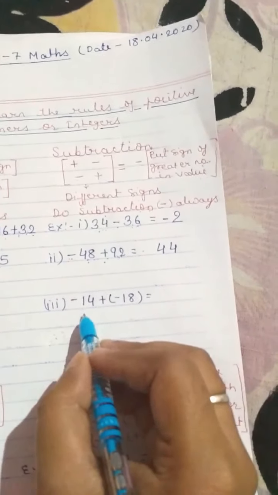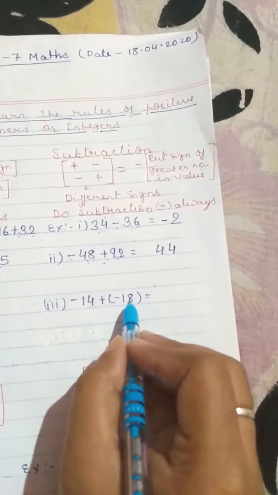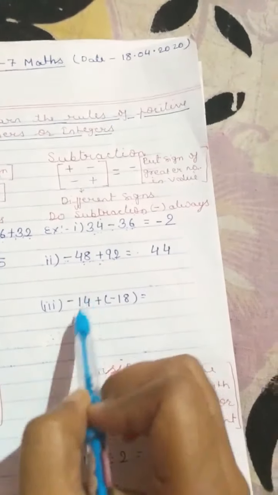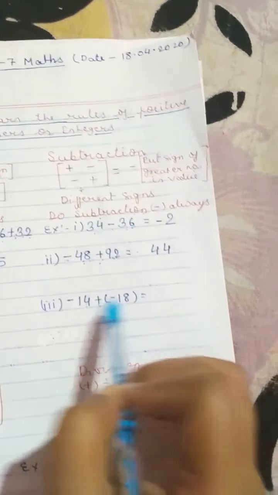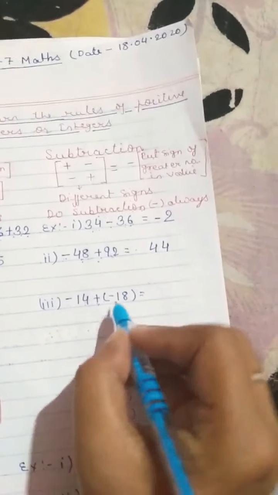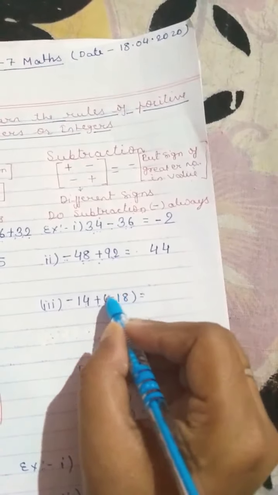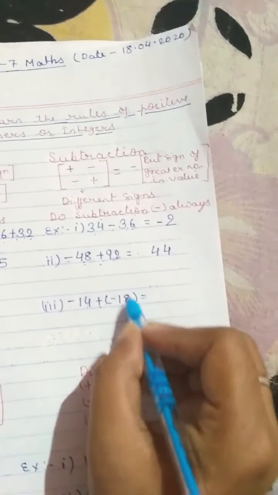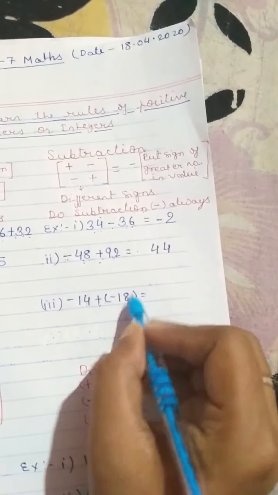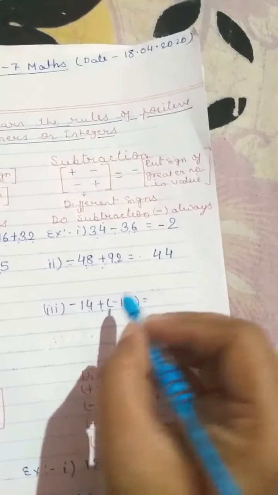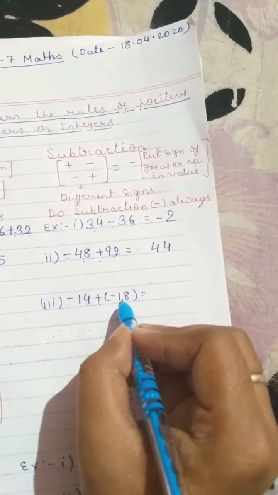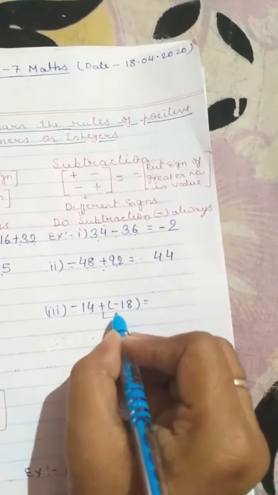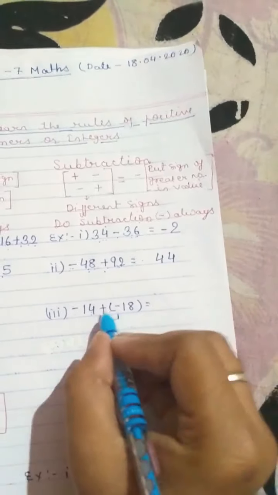Come on, next. Minus 14 plus 18. See here, minus 14, minus, plus. Okay, but see here, this one is an integer with a negative sign, so first you have to solve this one.